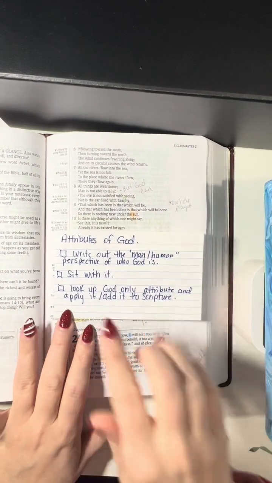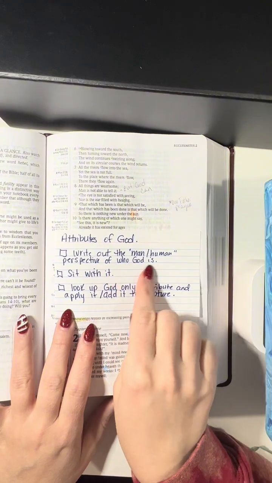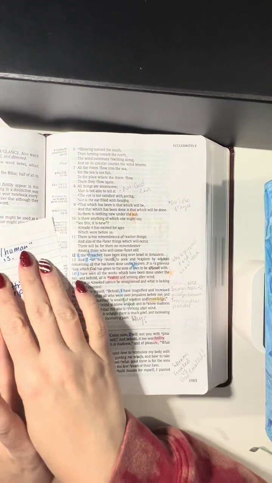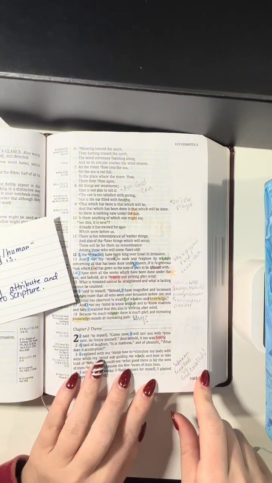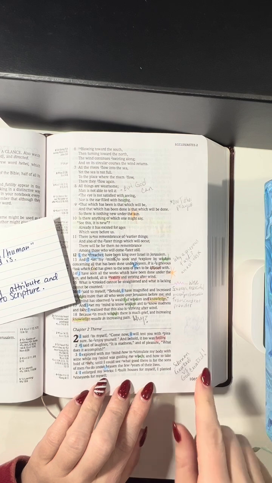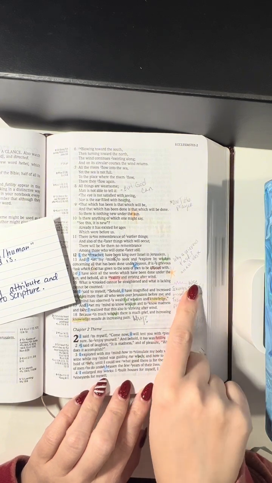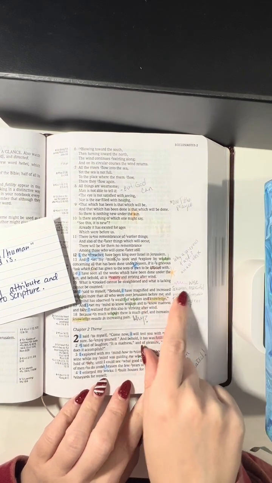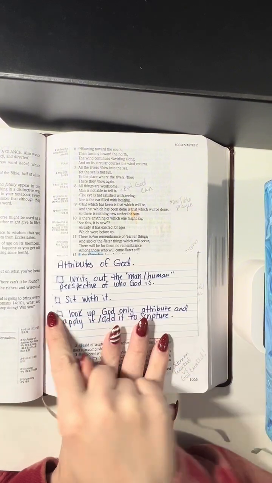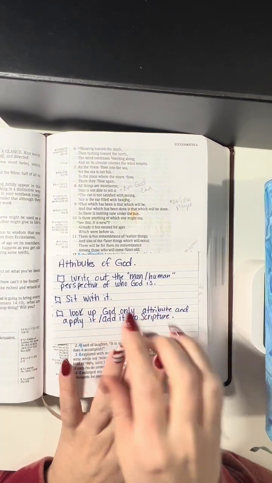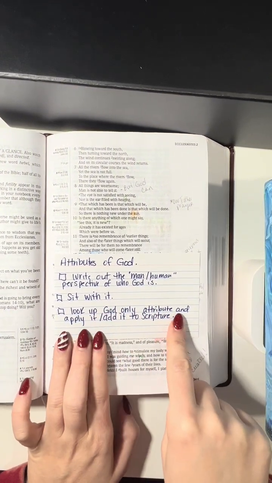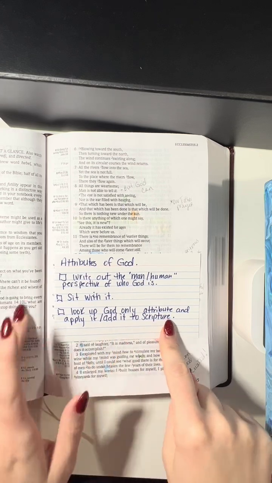And so first I would write out the man-human perspective of who God is. What is he doing? And you'll see that he was being wise, right? Sit with that for a little bit and then look up a God-only attribute and apply it or add it to scripture.